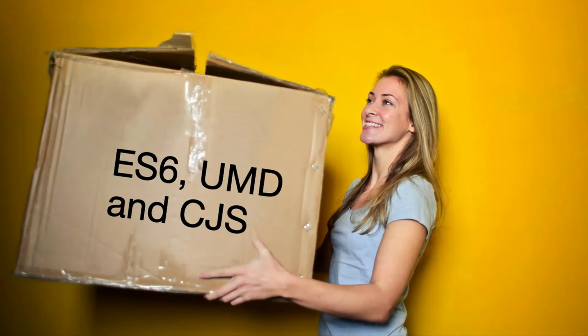What we ship, so when you npm install any of these things, it's going to contain ES6 modules, UMD packages so that you can use this from Require or from Dojo, and then CommonJS modules so that you can use it directly from Node. And you npm install once, you get all of these things, so you can use it the same way if you're writing a React project or you're writing a Node project.